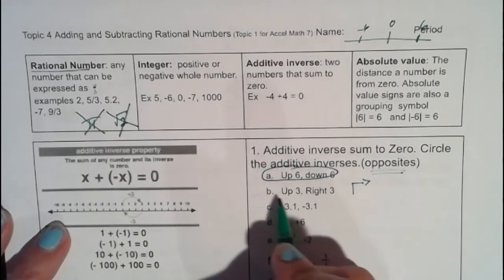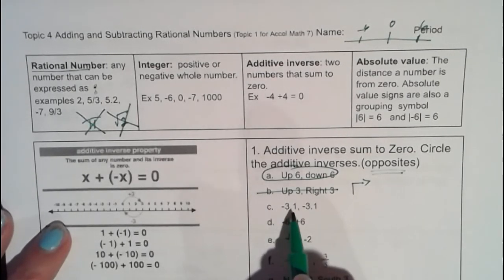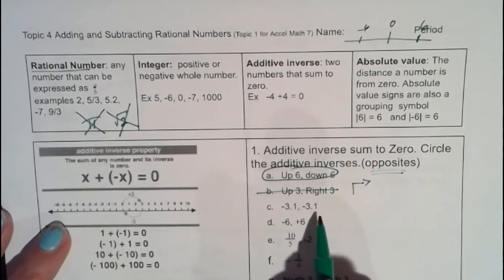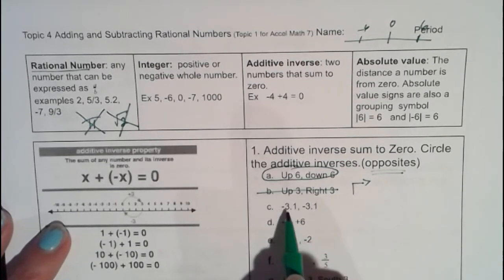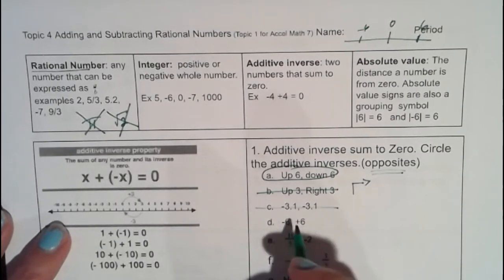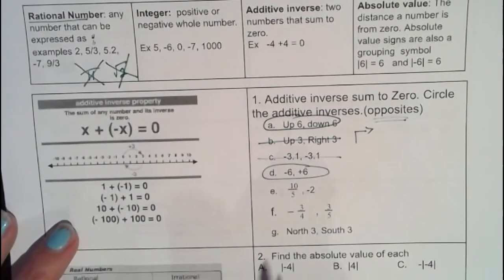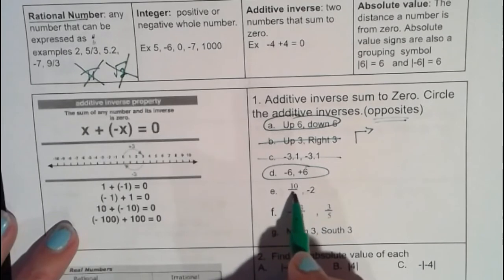So this is not additive inverses. Here, this would be like going down and down. Those are not opposites. Both of those are negatives. So that one's not correct. This one is a -6 and a +6. Those are opposites.